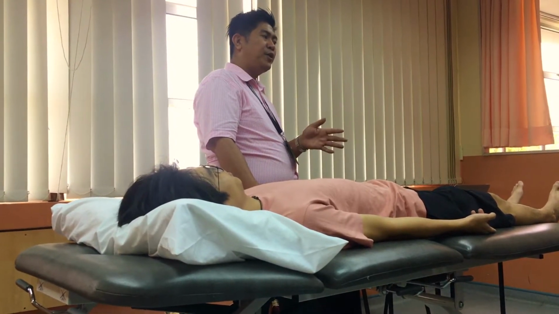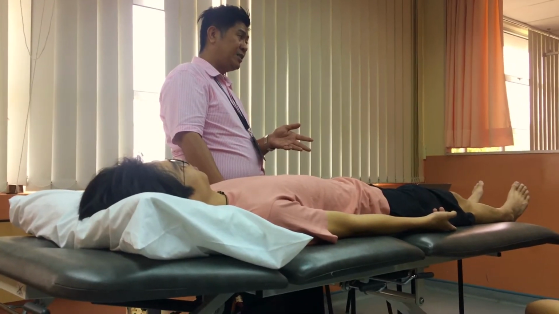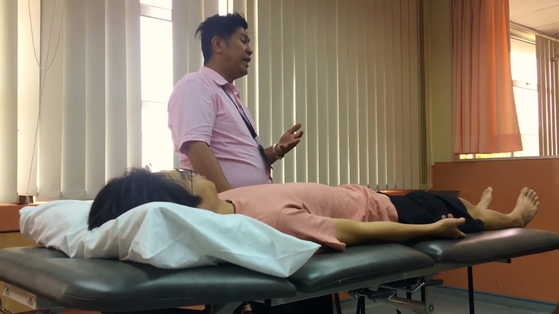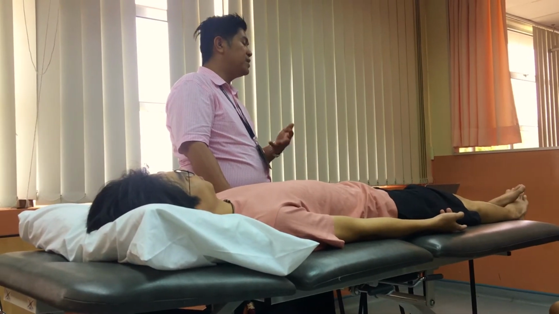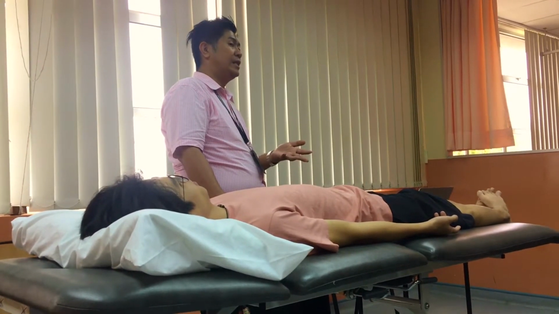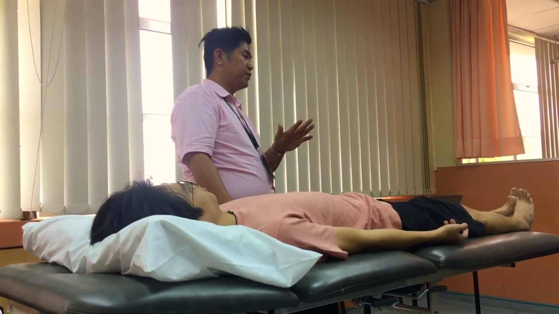Remember that dermatome myotome is not only used in SCI, it can also be used in other conditions, particularly in any radiculopathy. So same dermatome, same myotome will have to be evaluated. However, in SCI, we are only going to use 10 myotomes.